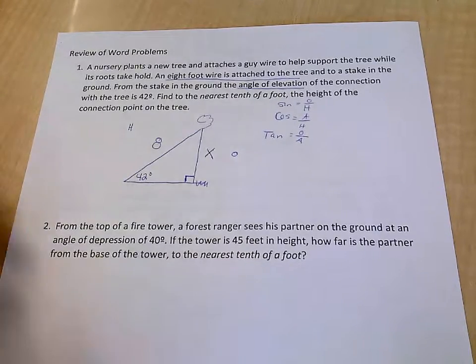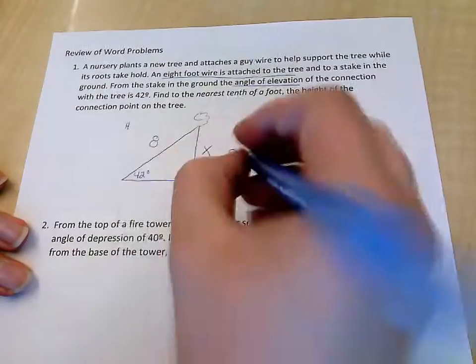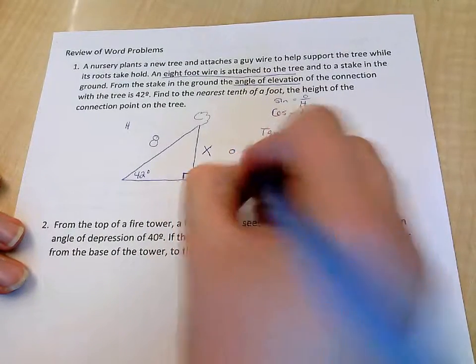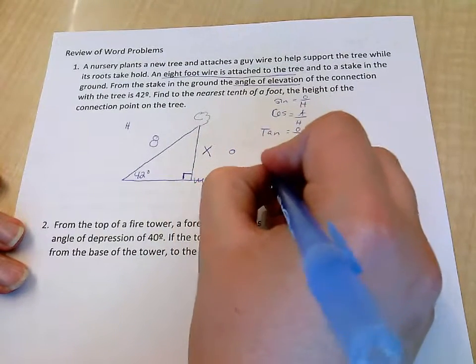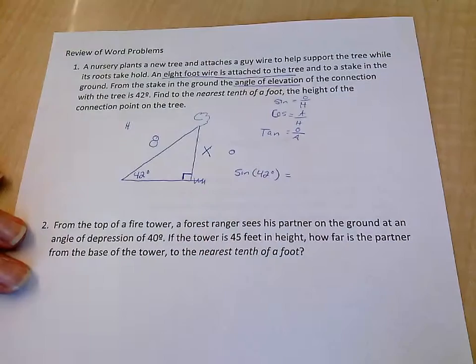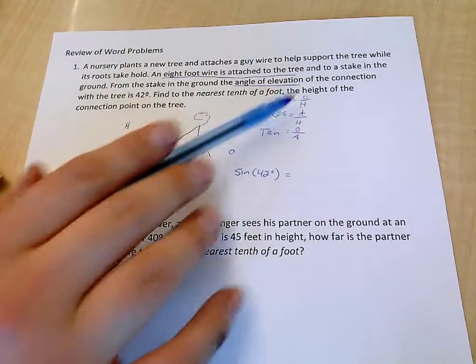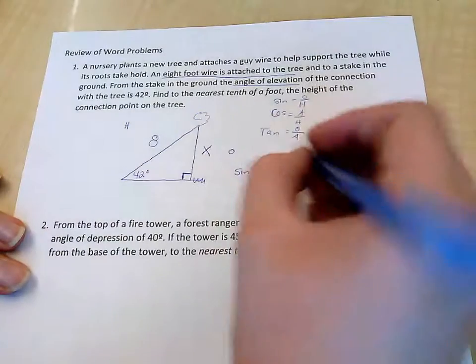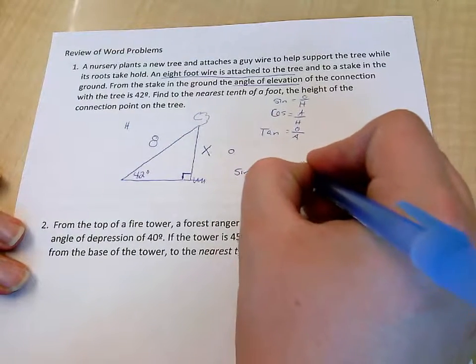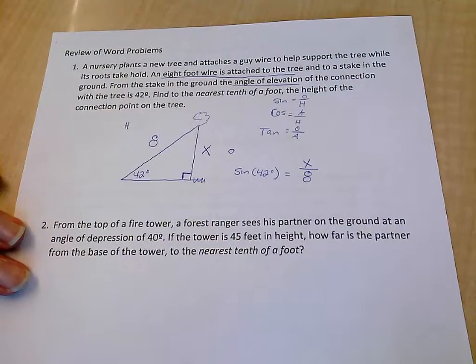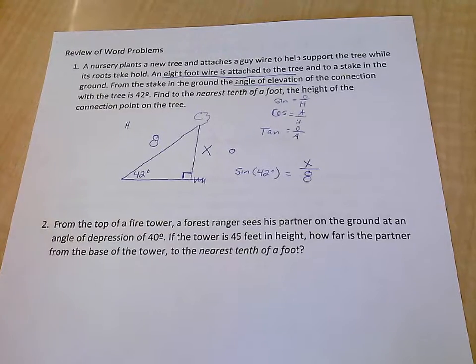So what we're going to do now is, we know that opposite over hypotenuse is sine, so we're going to take the sine of the angle. The angle here is 42 degrees. We're going to set it equal to sine, which is opposite over hypotenuse, so we take opposite, which is x, and put it over the hypotenuse, which is 8. From this point, we're going to solve.